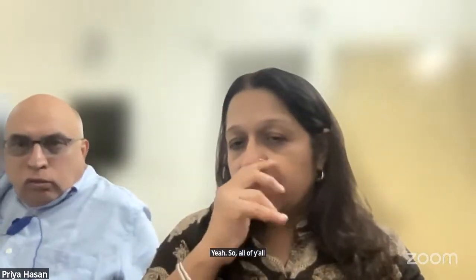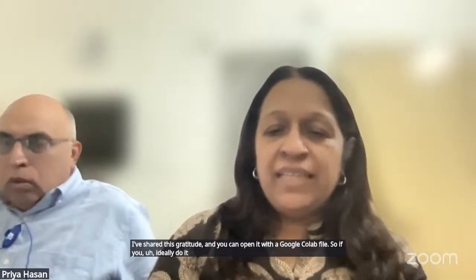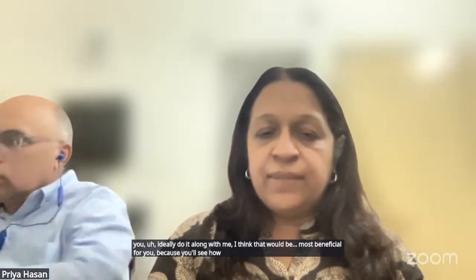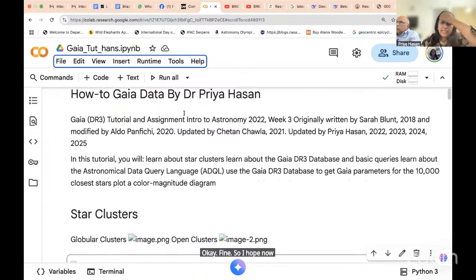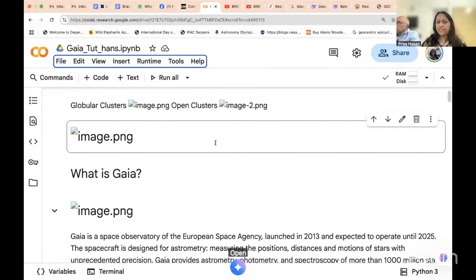So all of you have been shared this Gaia tutorial, and you can open it with a Google Colab file. If you ideally do it along with me, I think that will be most beneficial for you, because you will see how it basically runs. I hope now you can see my screen, and most of you should be able to open it yourselves and see it.